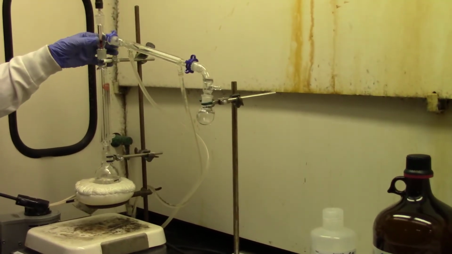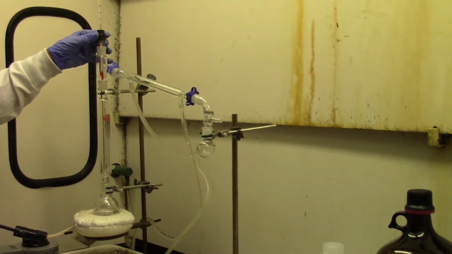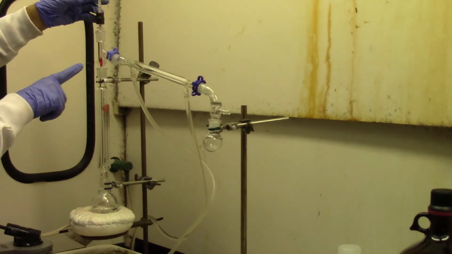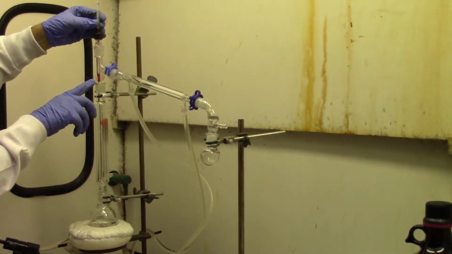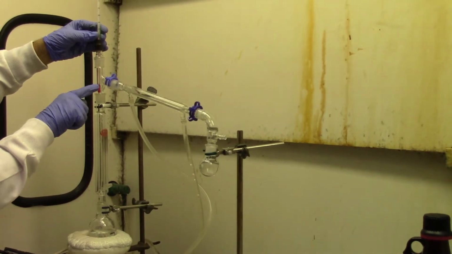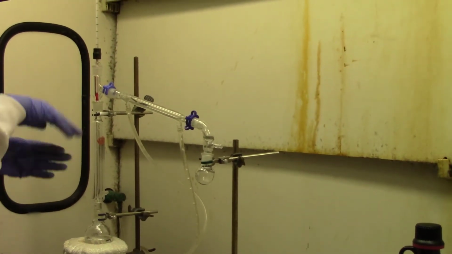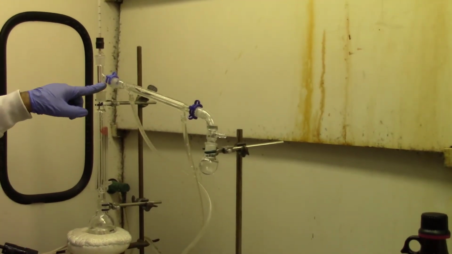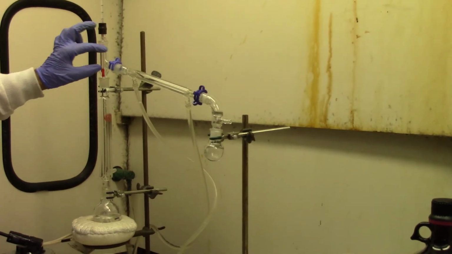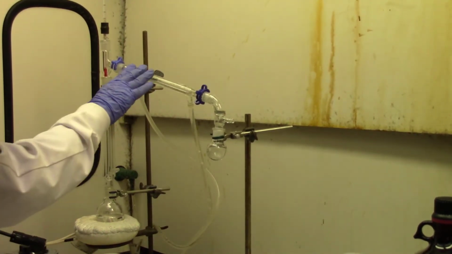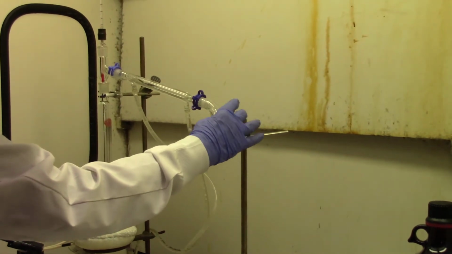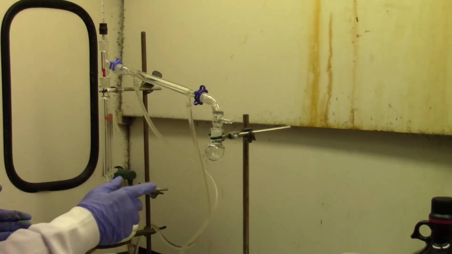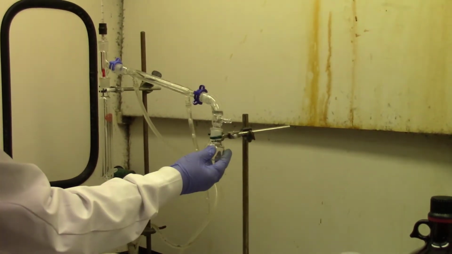This is the three-way connector, thermometer adapter, and thermometer. I'm just adjusting the bulb of the thermometer a little bit lower than the connection of the three-way connector. Okay, so we are ready now. This is the vacuum adapter, fitted with a 25 mL collecting flask. So we have the entire apparatus set up.